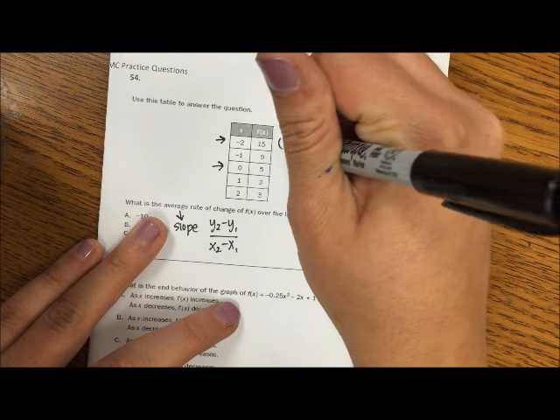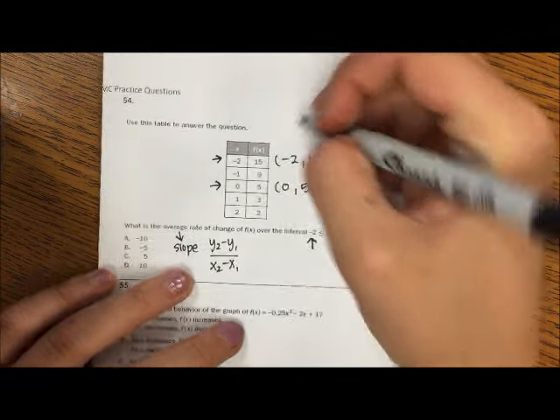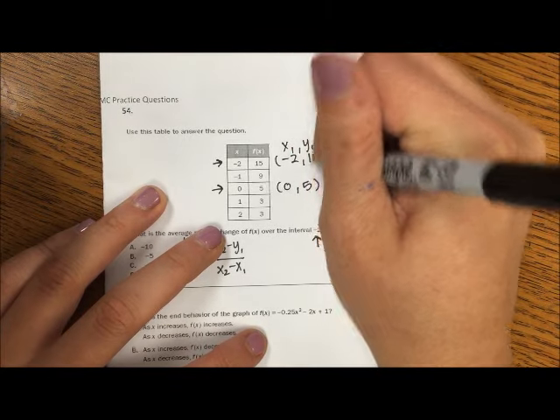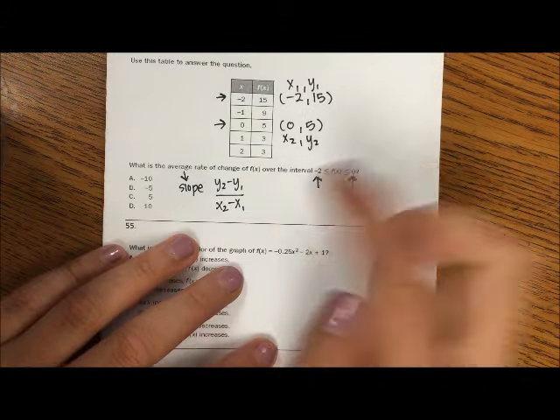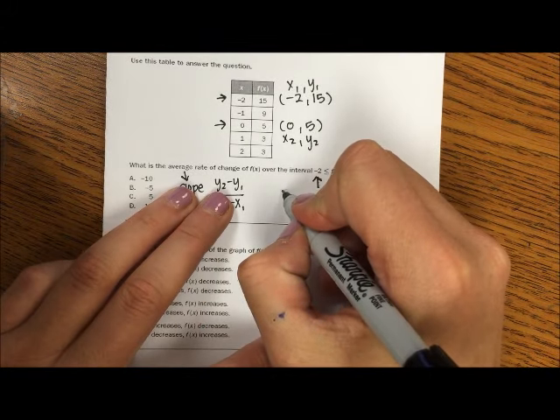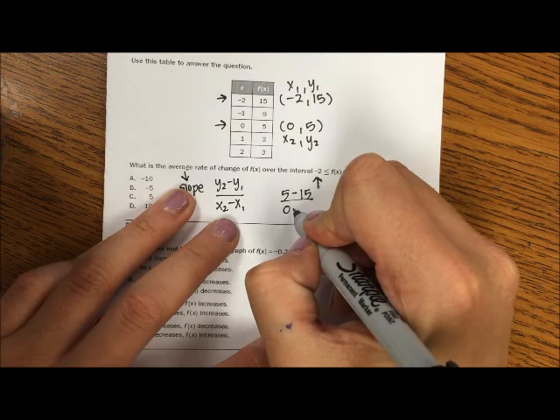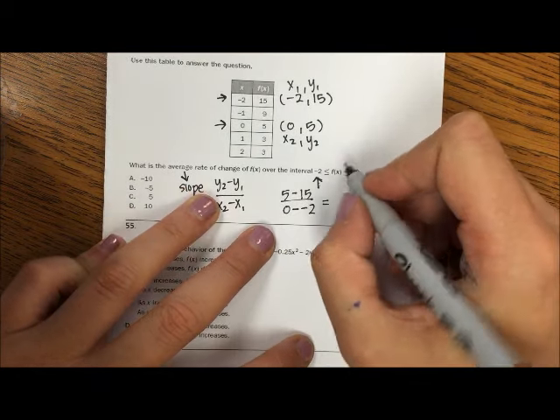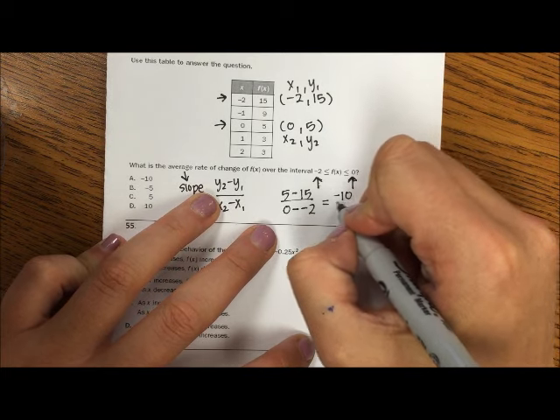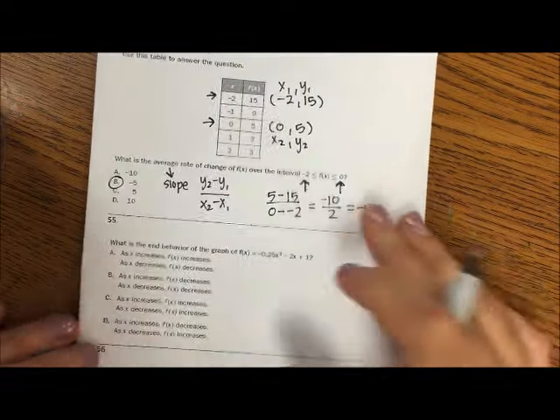So let's create those coordinates, and remember x1, y1, x2, y2, and let's apply these. So y2, 5 minus y1, 15 over x2, 0 minus x1, negative 2. Well, that gives me negative 10 over 2, which is negative 5, so B.